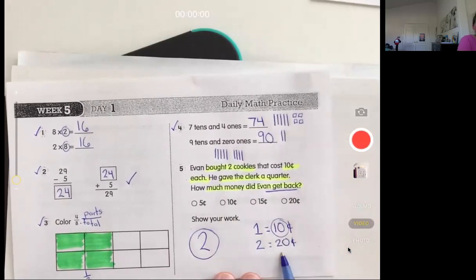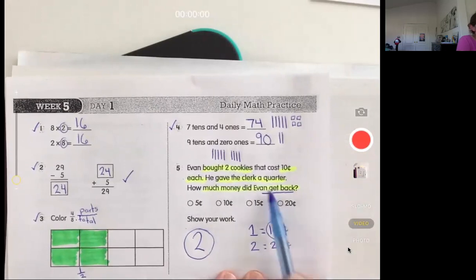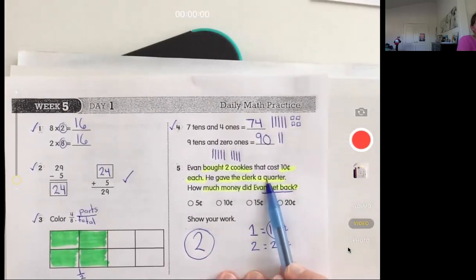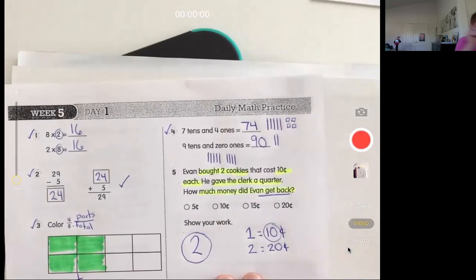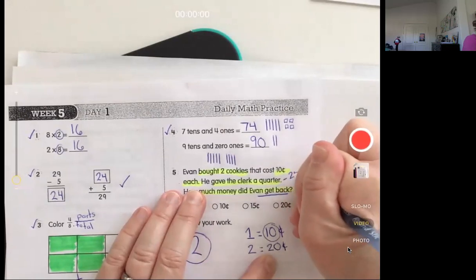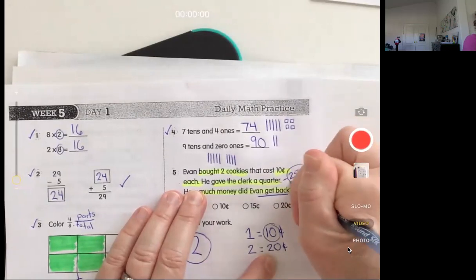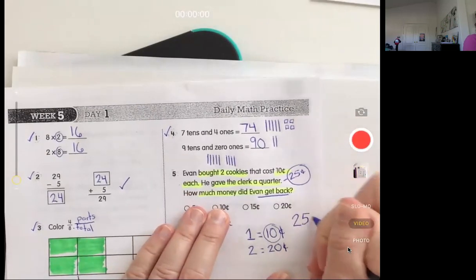So he owed 20 cents to the bakery worker. He gave a quarter. So I have to think about my money. How much is a quarter worth? I know a quarter is worth 25 cents. So he gave 25 cents.